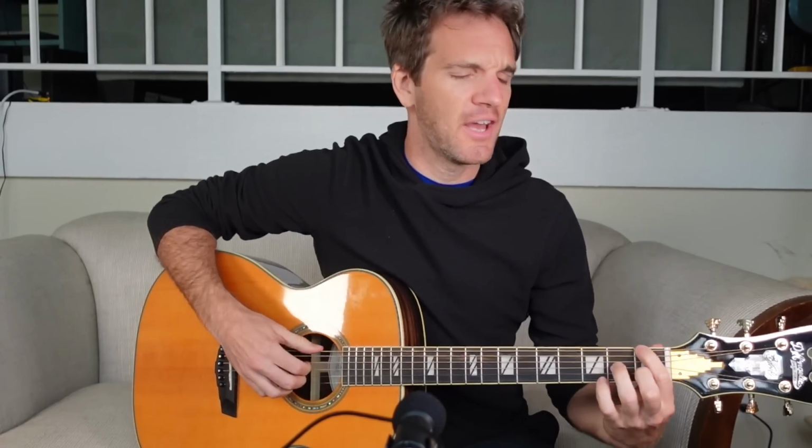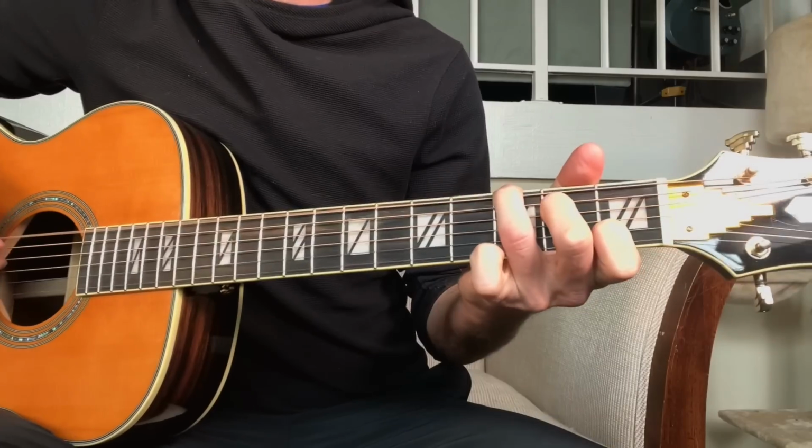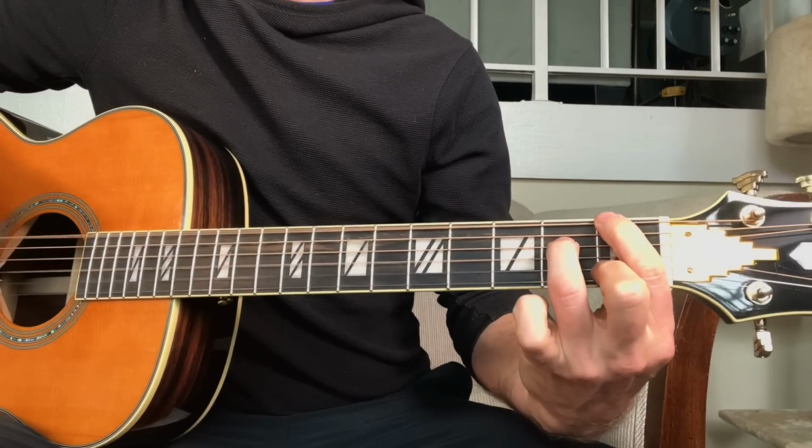And again, we can come up with different names for each of these: C major, A minor 7, A minor 7 over G, F major 7. But we're really just taking what's really cool about acoustic guitar and how we can separate a bass note from the chord and really get some interesting things. So really just focus on getting from that to there.